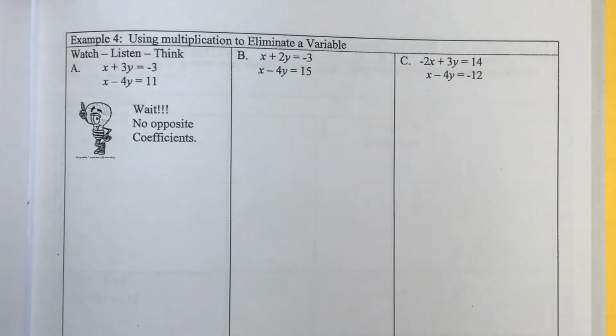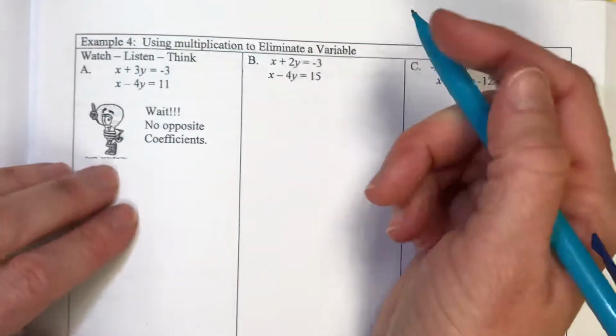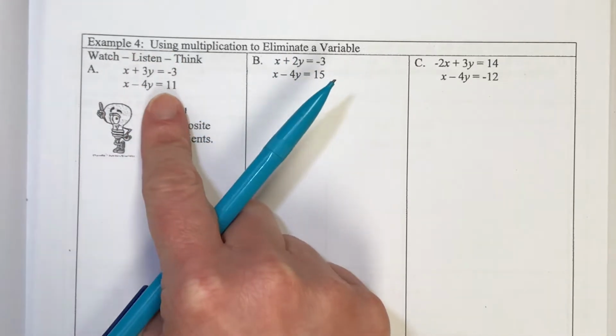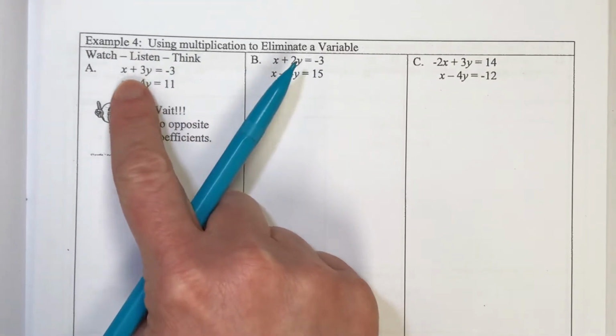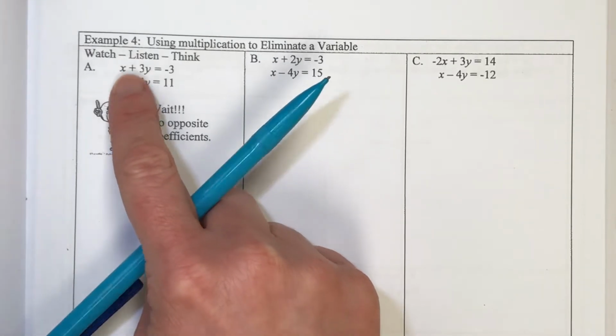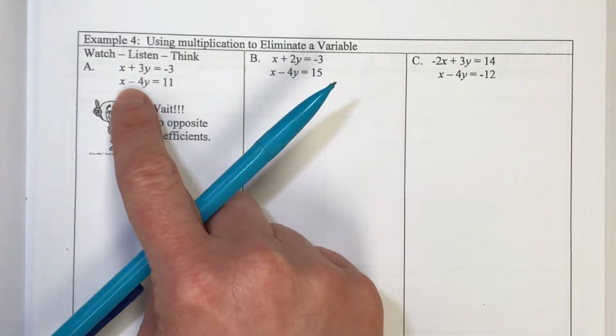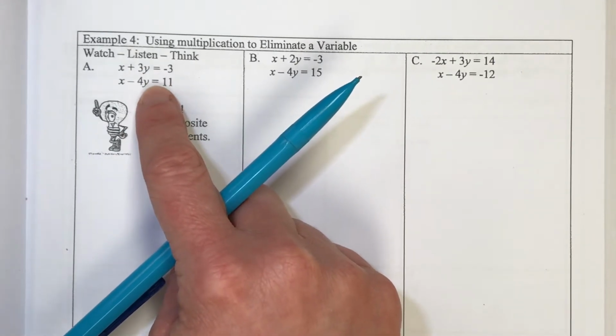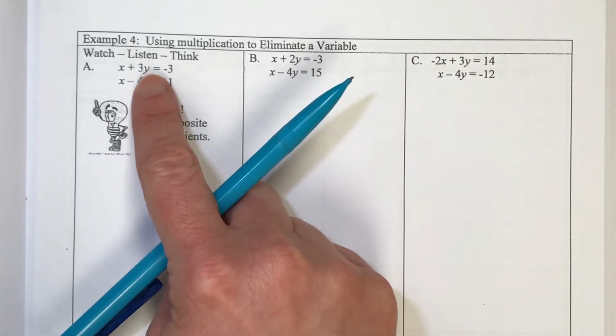And what you're going to see here is that in previous videos where we had variables cancel out right away, you're going to see that our variables, even though they are in standard form, here are functions, that is, our variables don't cancel right away. 1x and 1x doesn't make no x's. 3y's and negative 4y's doesn't make a 0y. They don't cancel out. And so watch what we're going to do here.